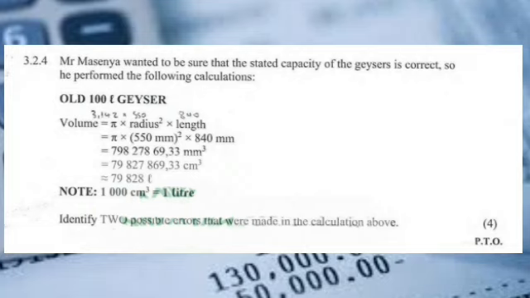That number was supposed to be converted to centimeters, which gave him 79,827,869.33. And then converting it to liters, it gave him 79,828. It says note, it takes 1,000 cubic centimeters to convert to 1 liter. The question says identify 2 possible errors that were made in the calculation above.